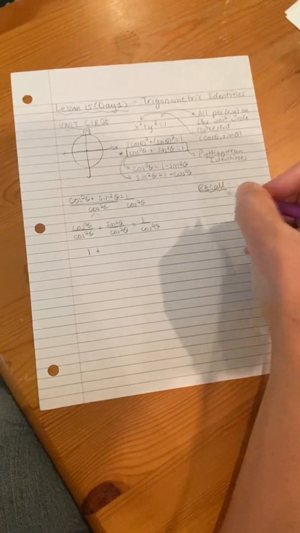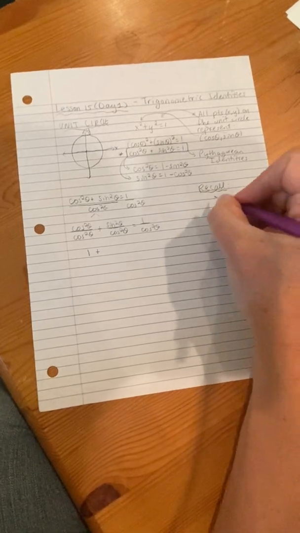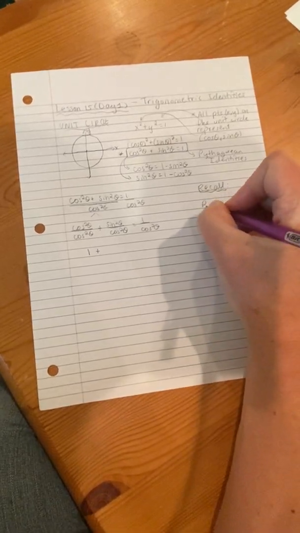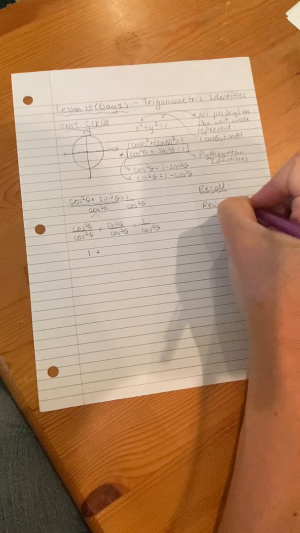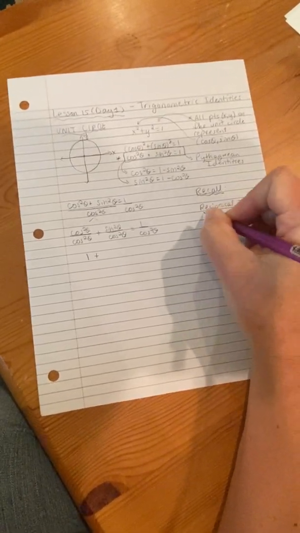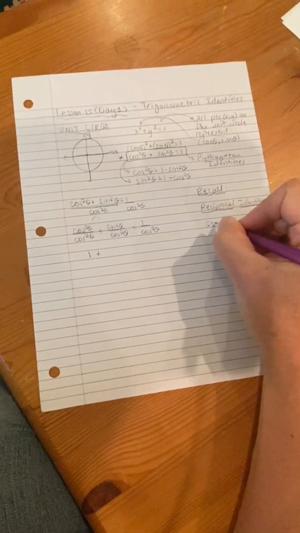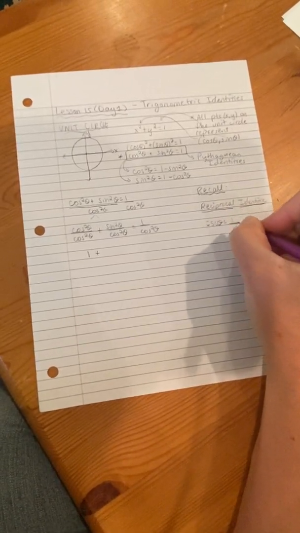And that is our quotient identities and our reciprocal identities. So let's start with the reciprocal identities. Okay, so we have cosecant theta is equal to 1 over sine theta.